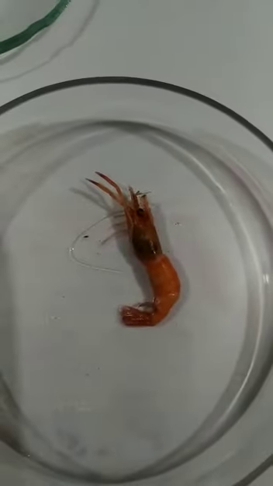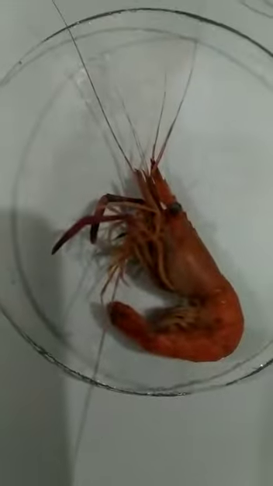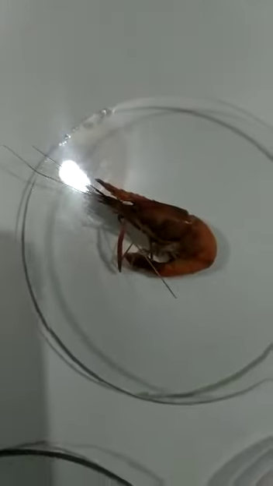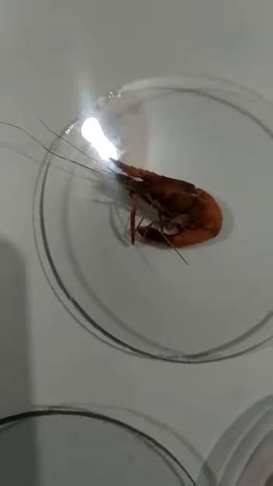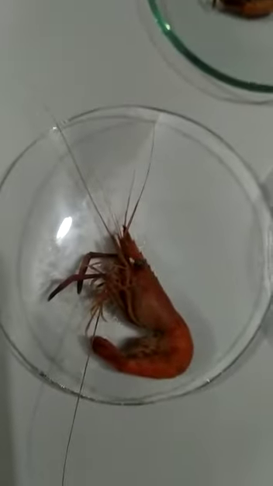You can look at different specimens. This is a bit smaller specimen, this is a large specimen, and this specimen is somewhat intermediate between these two. You can find slight differences in colors. Color differences depend upon the habitat or locality from where the specimens have been collected.